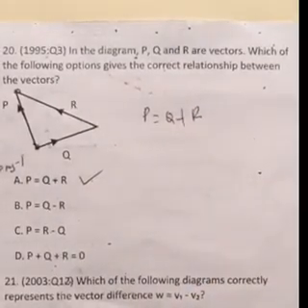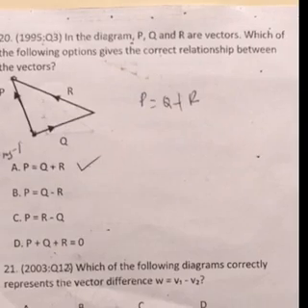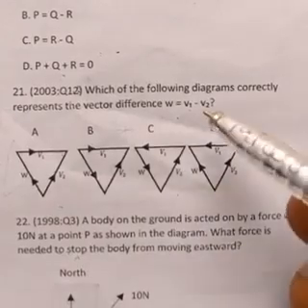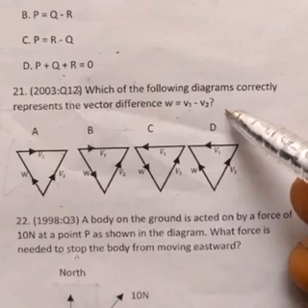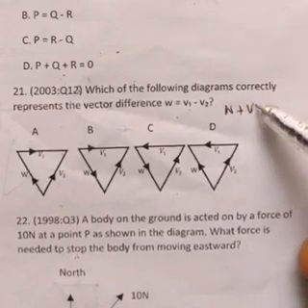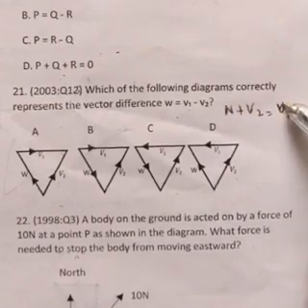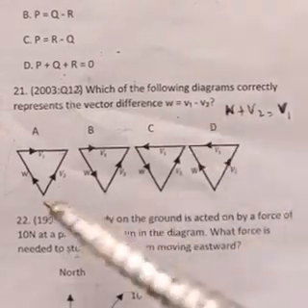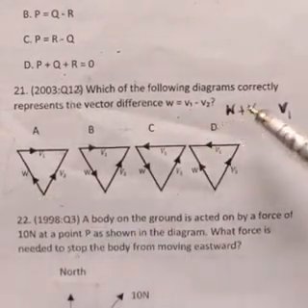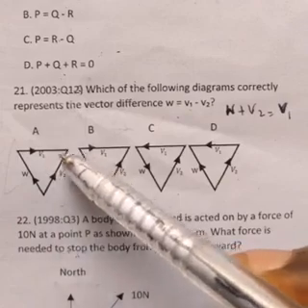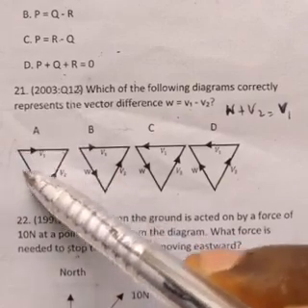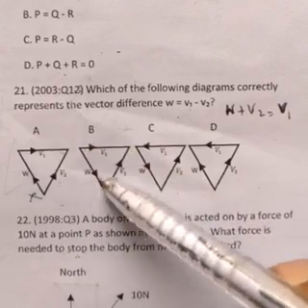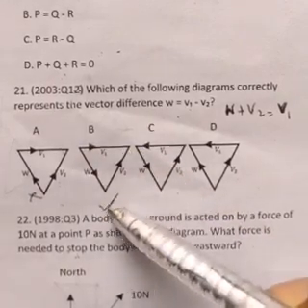For question 21, which of the following diagrams correctly represents W equals V1 minus V2? Or we can bring V2 here. We can say W plus V2 equals V1. So meaning, the direction of V1 is W plus V2. So when we come here, let's look for V1. This is V1. If this is V1, W should go this way, V2 should go this way. So this is wrong. If this is V1, W should go here, V2 should go here. So the answer is B, correct.